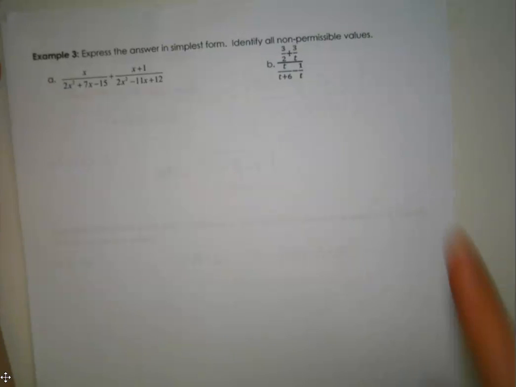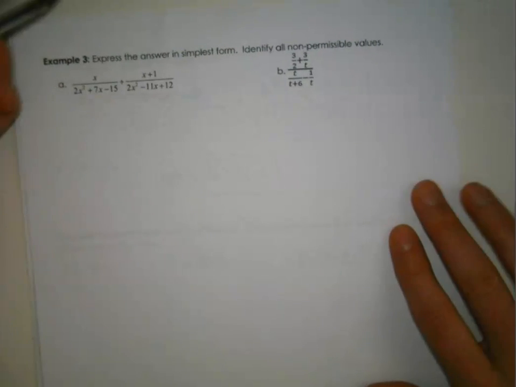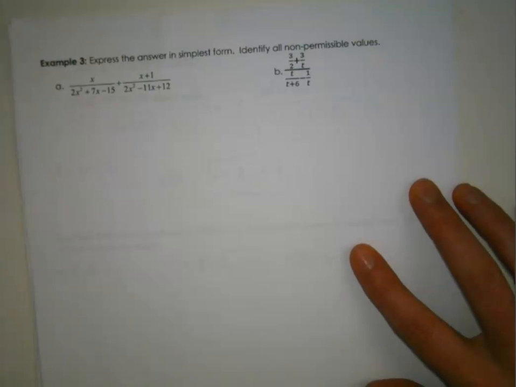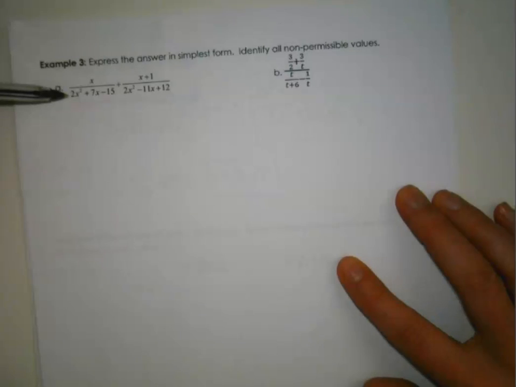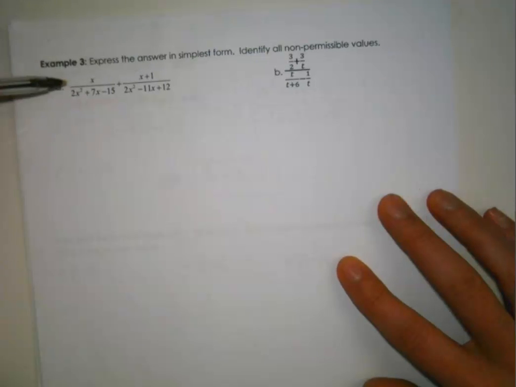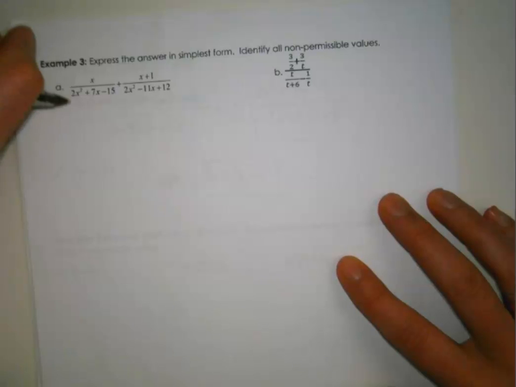So with this one, we're starting out with pretty complex expressions on the bottom here. Top is fairly simple. Like we have mentioned before, we want to first of all factor. Obviously the numerators for both of these you can't factor. They're already as simple as they're going to get. But these bottom two we can. So I'm going to use the swing method here.